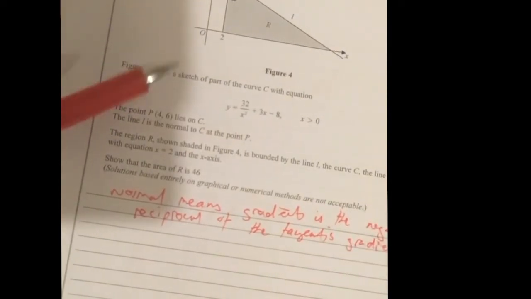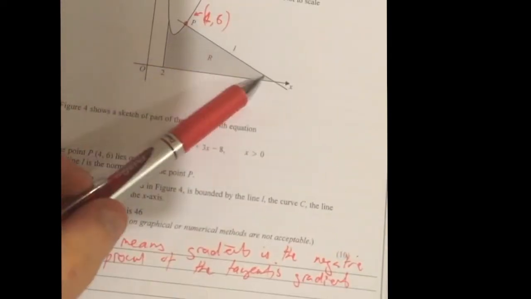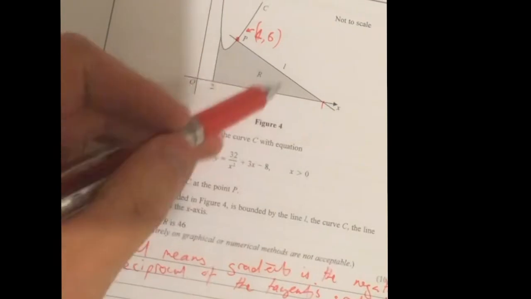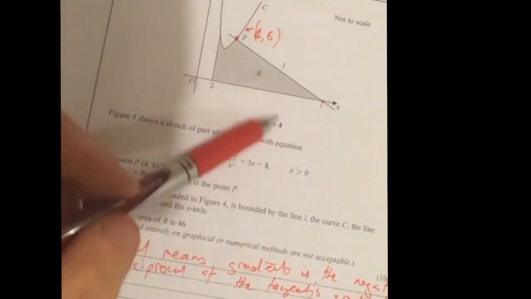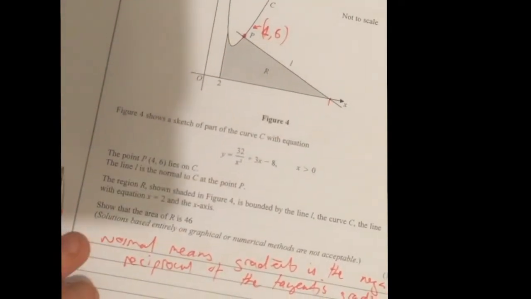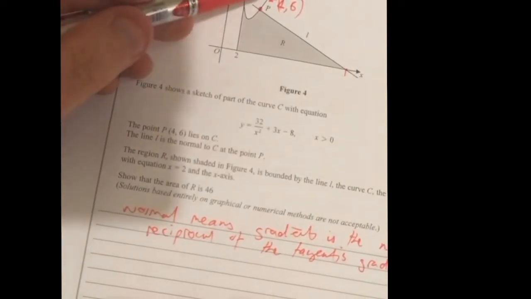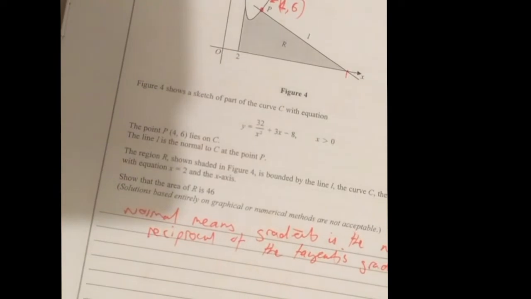So we've got to do some differentiation first. Basically, if we can find out the gradient of this line, we can find out the equation of this line, then we can find where this line meets the x-axis, and then we can use that to find this area. So step 1 is just find this line and find where it meets the x-axis. So to find the gradient of the tangent, we're going to have to differentiate this curve. So you can see it becomes quite complicated.